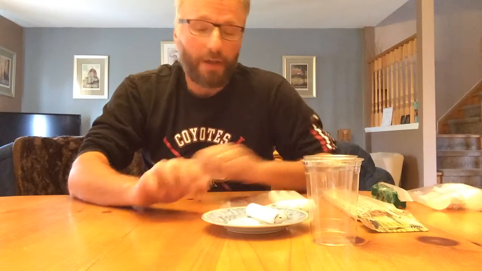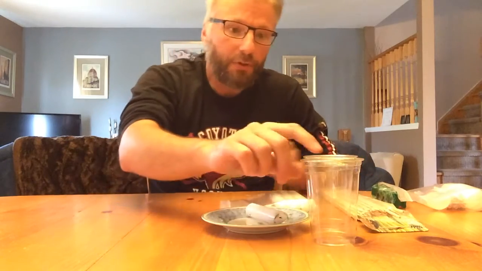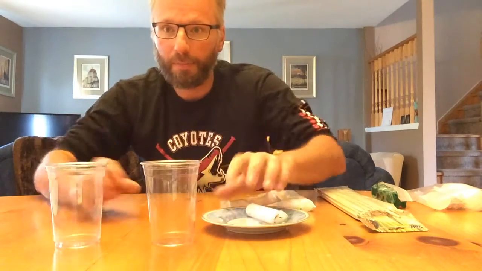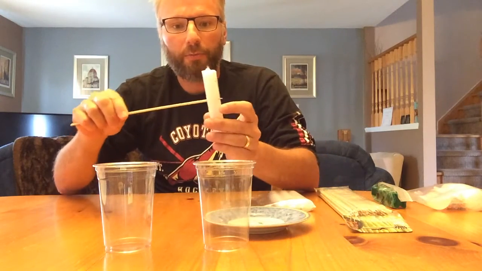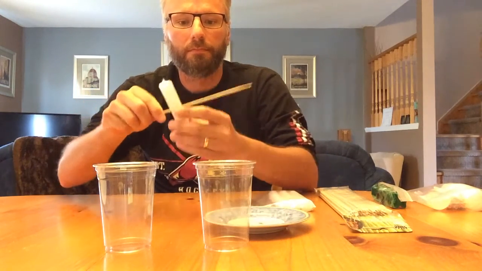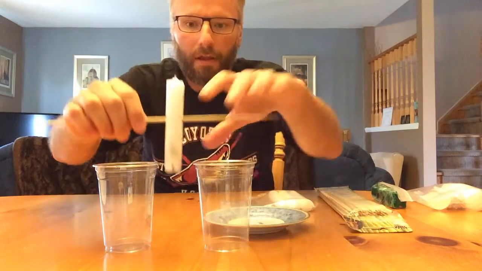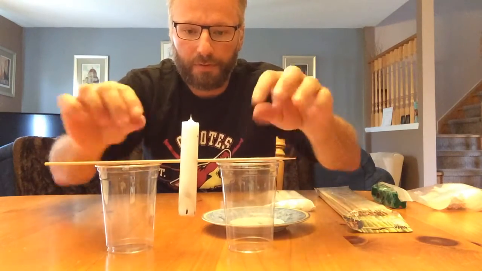So the very first experiment you're going to do, you'll notice at the back of the class, all these materials will be laid out. You're going to take the two cups, place them apart. You're going to find a candle which has a hole drilled in it. You're going to take one of the skewers, slide the skewer through, and then balance it between the two cups.